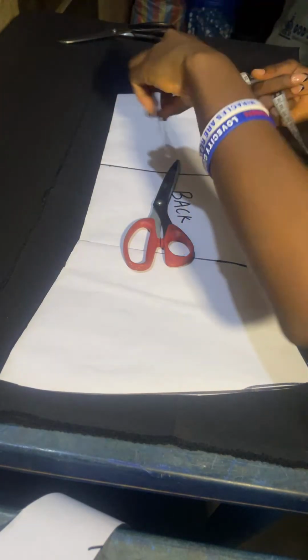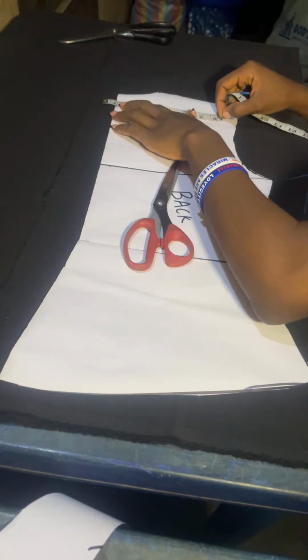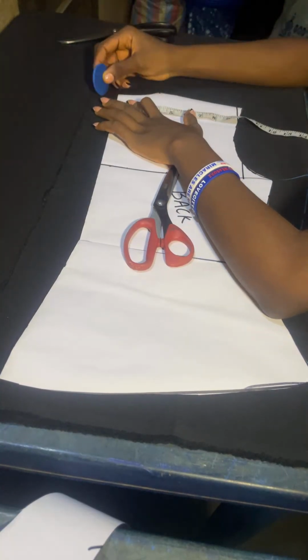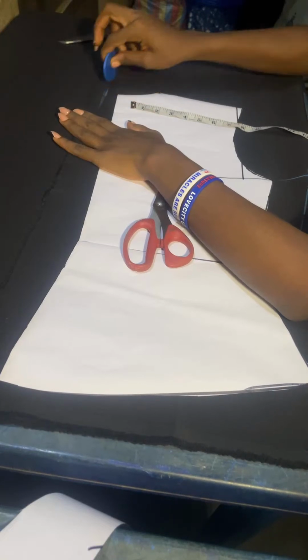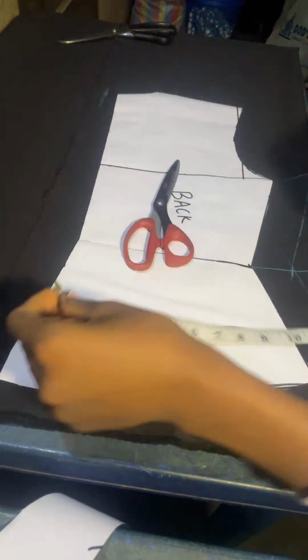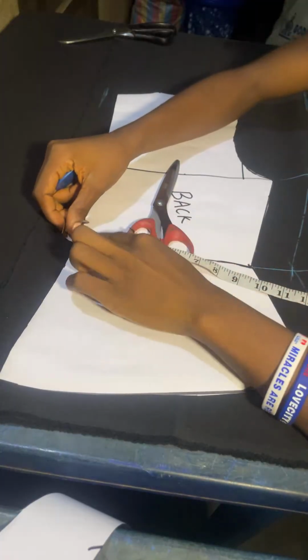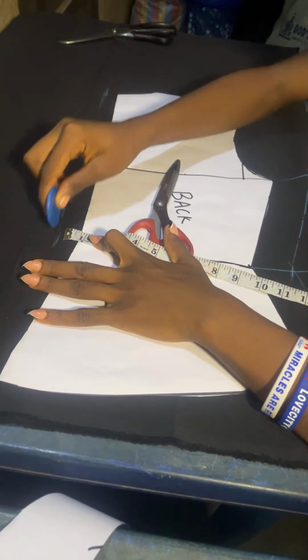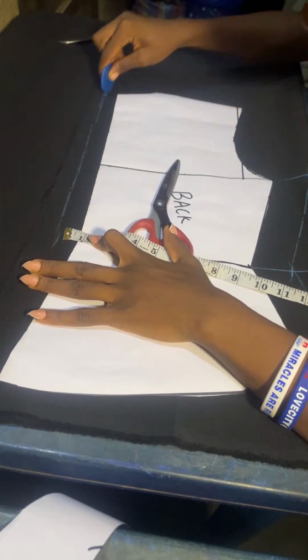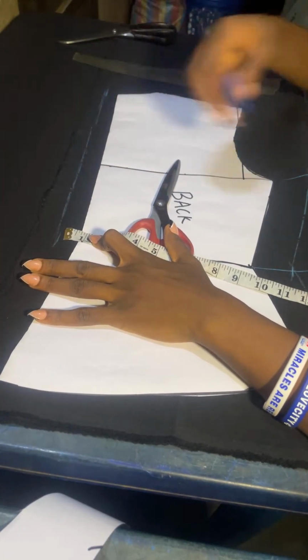Okay, so the zip allowance that we'll be adding is actually just 1 inch. It should be 1 inch all the way down, but we can't do 1 inch all the way down because we don't need too much space at the zip allowance.